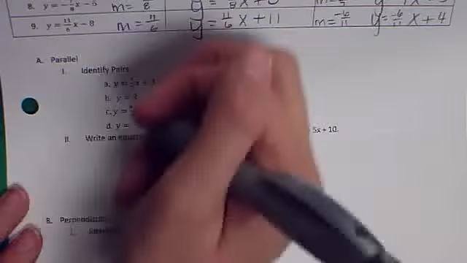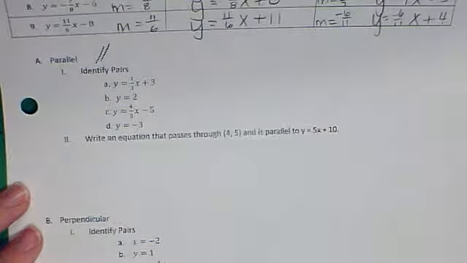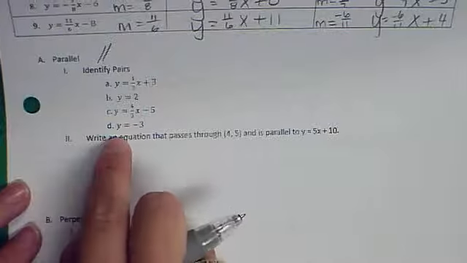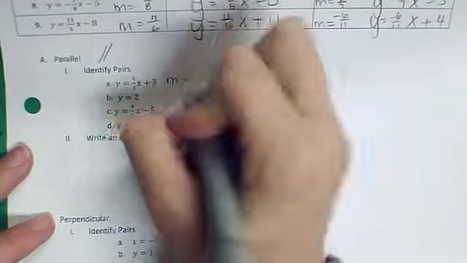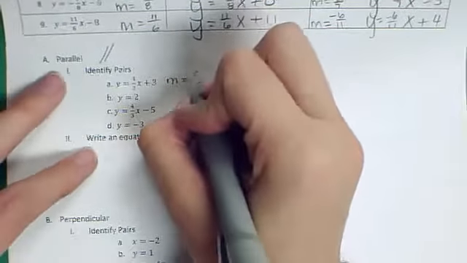Let's look at some final thoughts. For parallel, the symbol is two slanted parallel lines. If I want to identify which pairs, A through D, are parallel to each other, I need to look at their slopes. Remember, slope's always in front of x. We just talked about that.